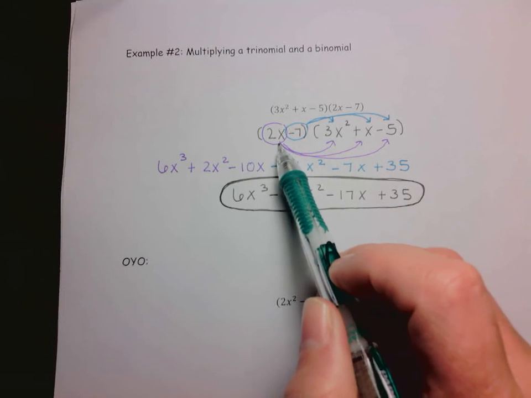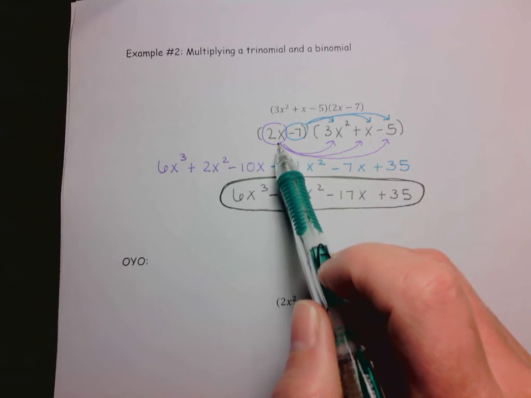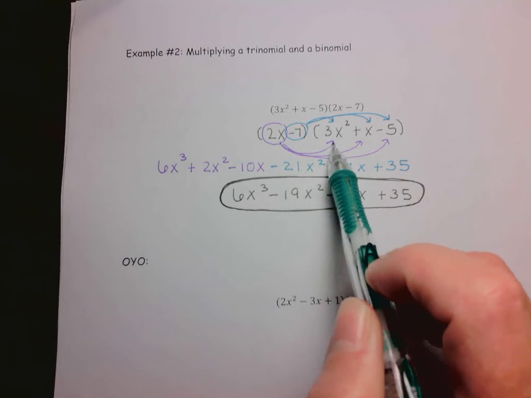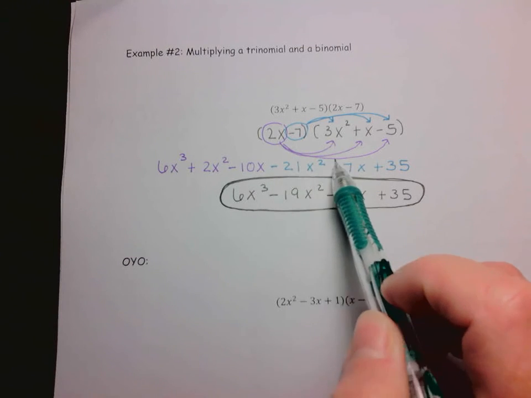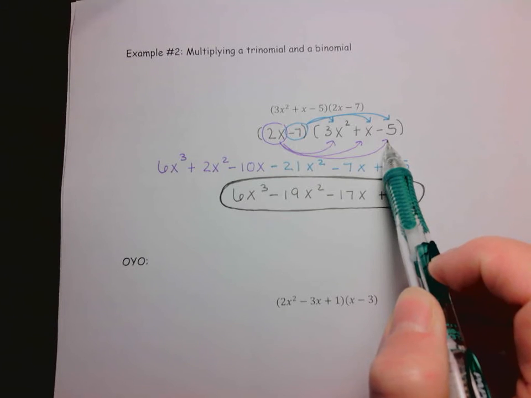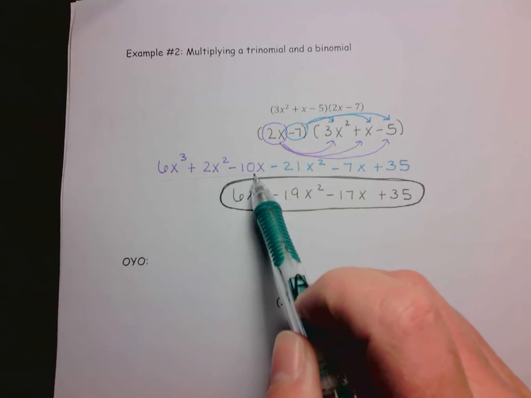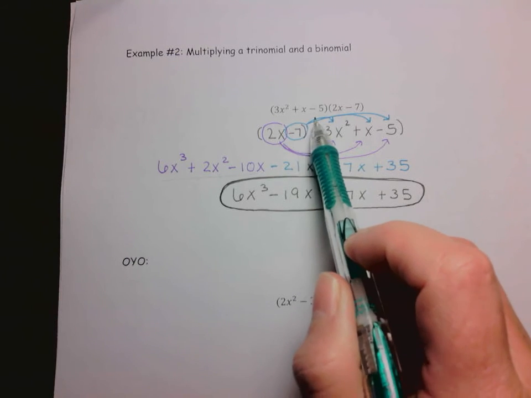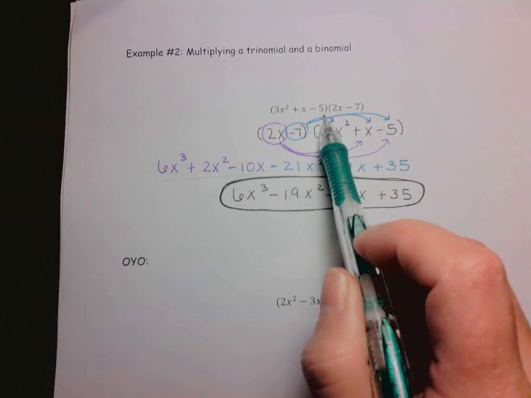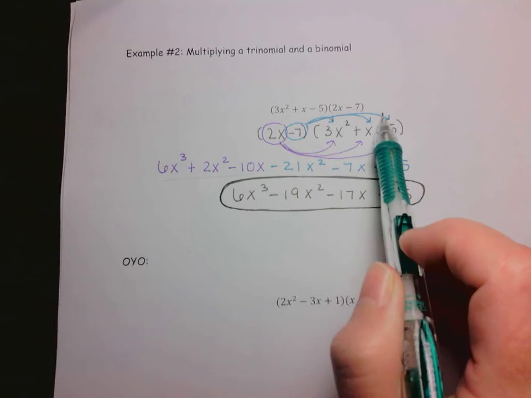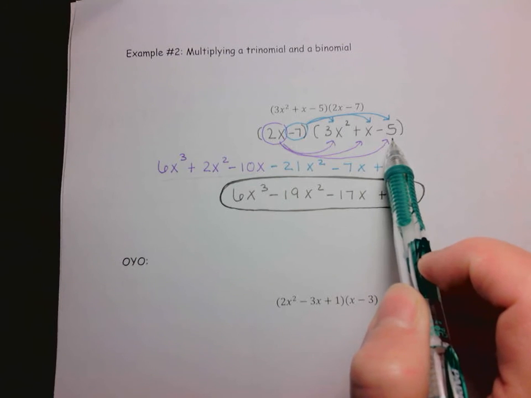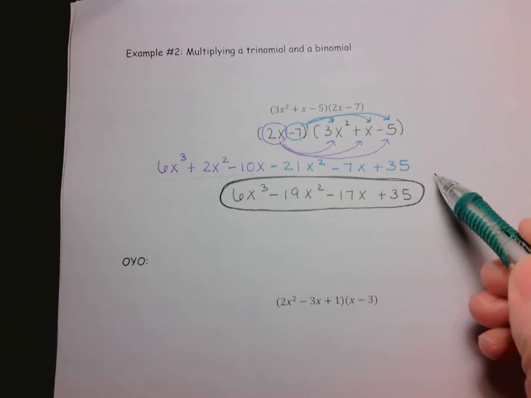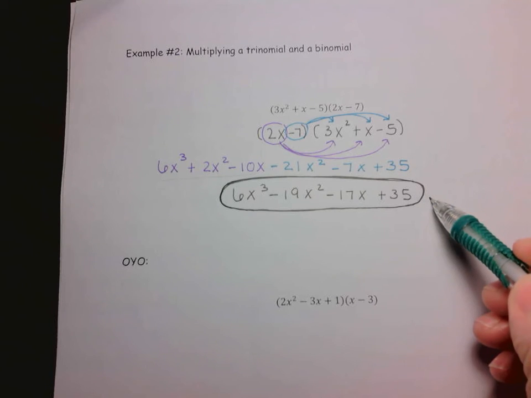So what am I doing here? I'm taking the first term of the binomial and I'm distributing it to each term in the trinomial, and I'm multiplying them together. And then I do the same thing with the negative 7, and I take this negative 7 and I multiply it with 3x squared, and then I multiply it with x, and then finally I multiply it with negative 5. And then what do I do at the end? I combine like terms. And again, cross off the terms as you go. As you combine them, cross them off so you don't lose track of what you're doing.